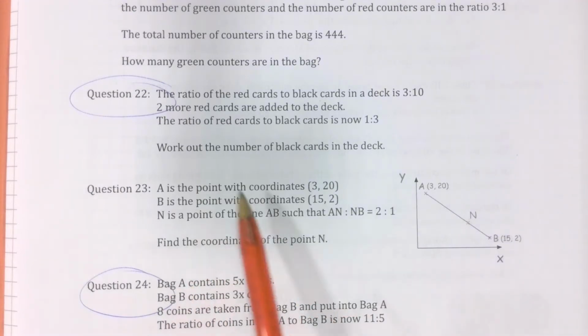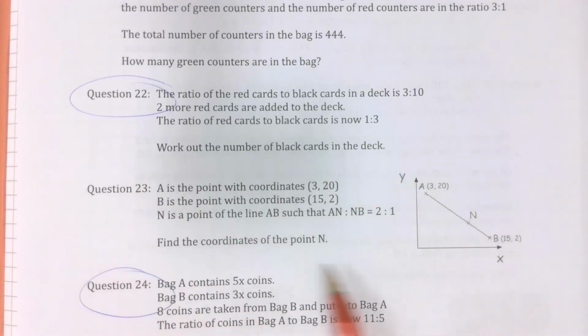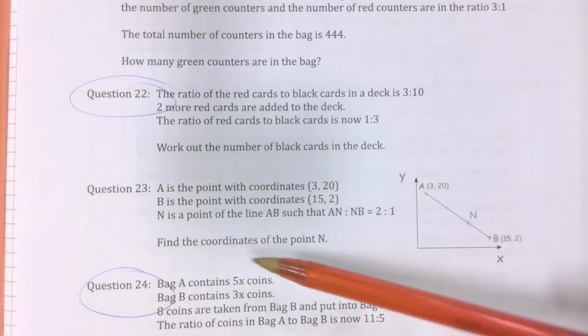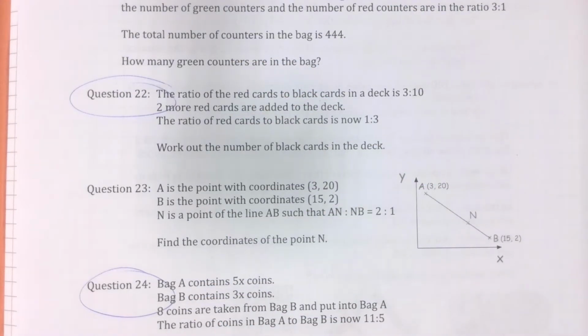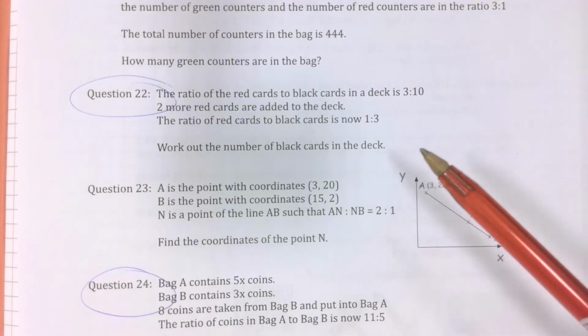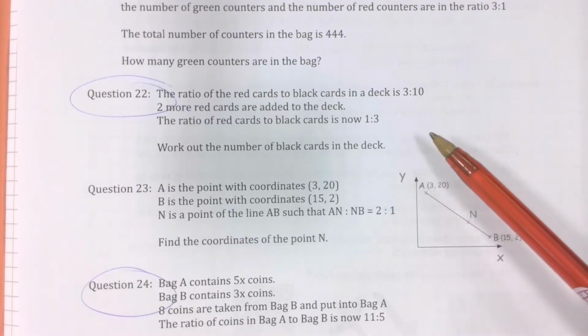I'm not interested in things like this. This is far too straightforward. Question 23, you'll be able to figure that one out. Questions 22, 24, and then over the other side, 26. Specifically, just weirdly worded ones that just leave you thinking, what the heck am I doing?